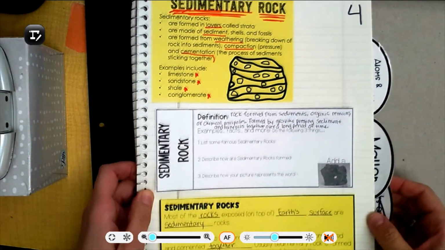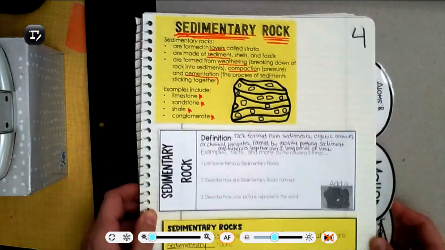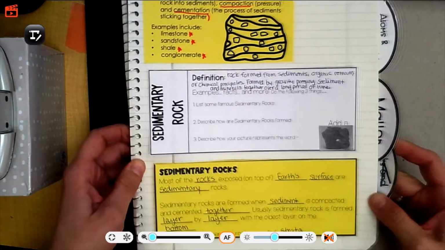So that is page 4 for you. Let me pick that up. Okay, there's page 4.